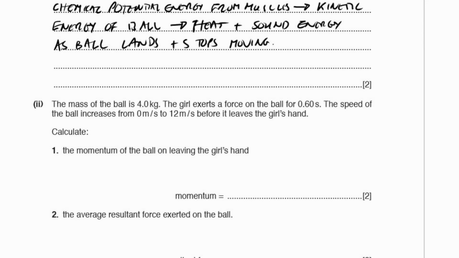The mass of the ball is 4 kilograms. The girl exerts a force on the ball for 0.6 seconds. The speed of the ball increases from 0 meters per second to 12 meters per second before it leaves the girl's hand. Calculate the momentum of the ball on leaving the girl's hand. Well, momentum is just mass times velocity. And its symbol is that little p.